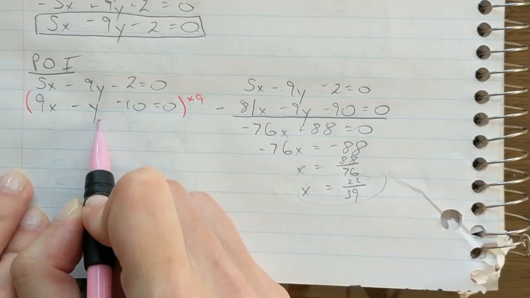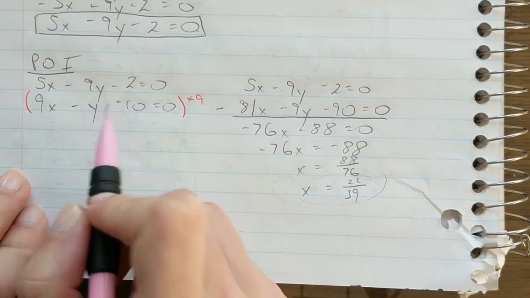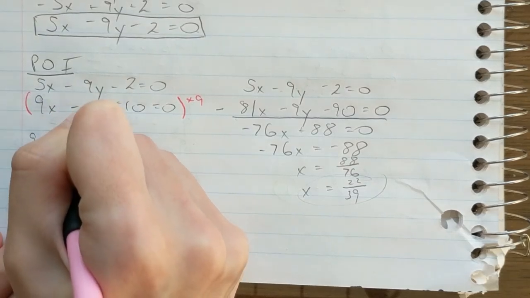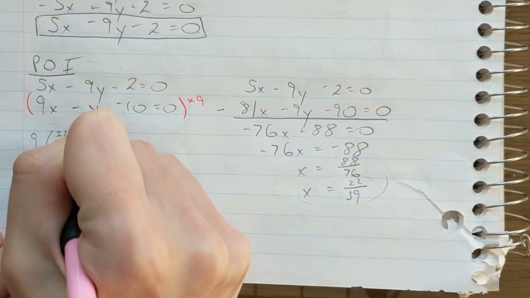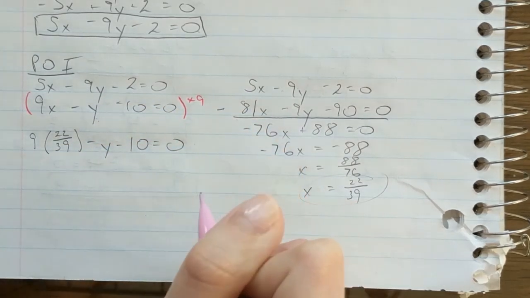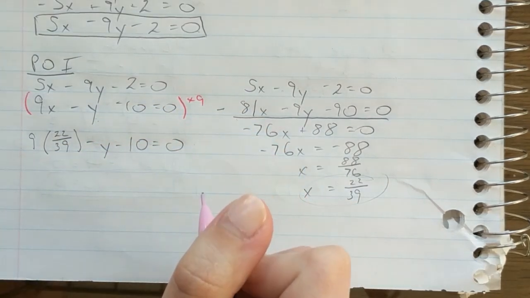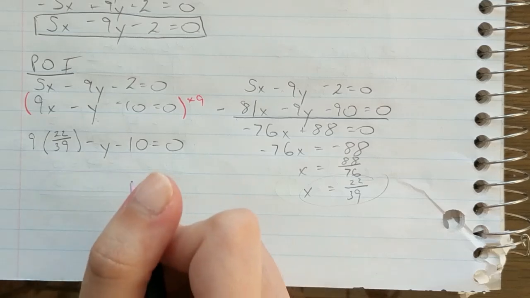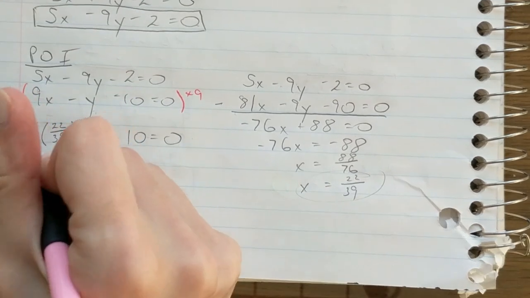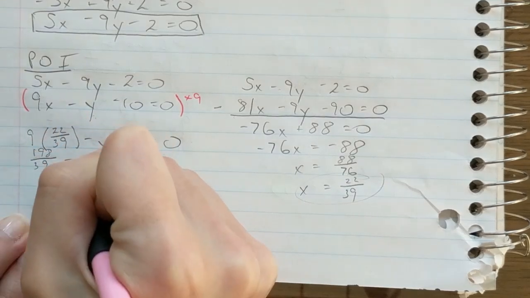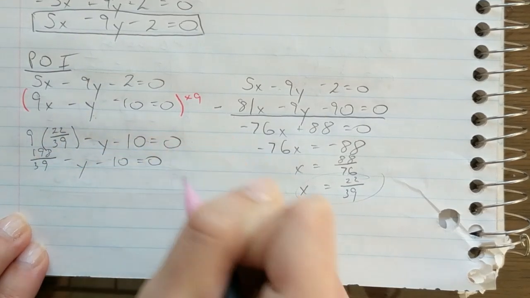I'm going to pick my second equation here because y is nice on its own. 9 times 22 over 39 minus y minus 10 is 0. 9 times 22 is equal to 198 over 39 minus y minus 10 is 0.